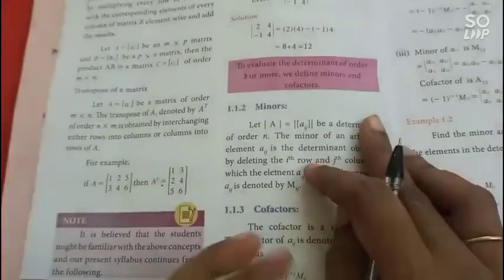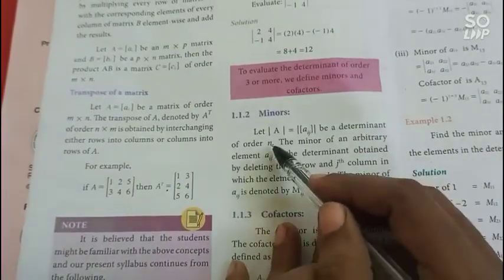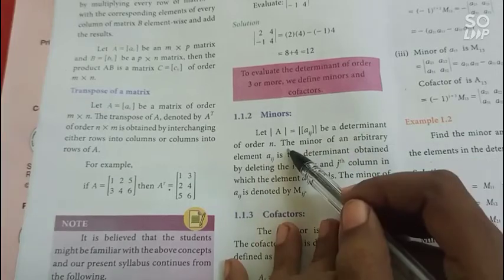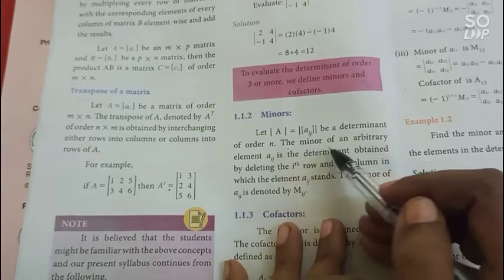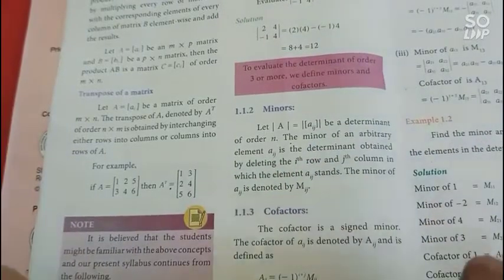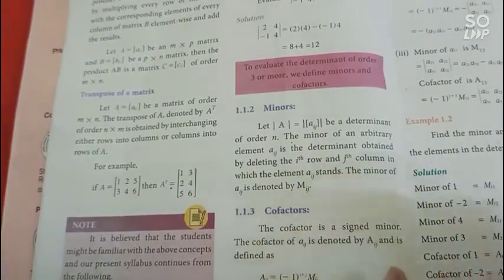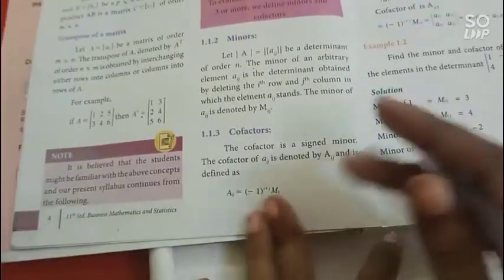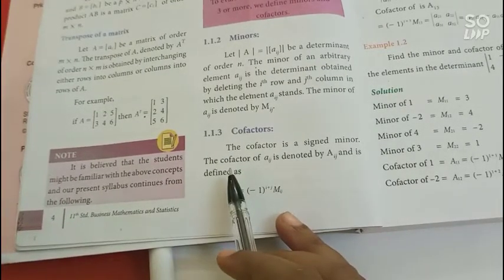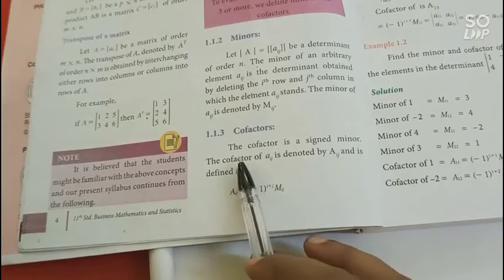What do you mean by minor? Let determinant A equal determinant of Aij be a determinant of order n, the minor of an arbitrary element Aij. This is confusing, so you won't understand until we do the problem. Before that, this is very important: how will you find the cofactor? The cofactor we need to know.